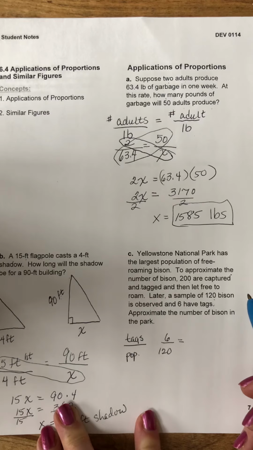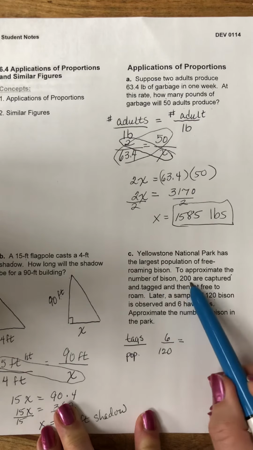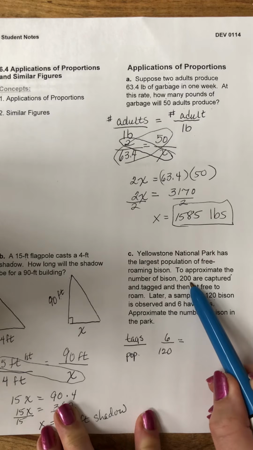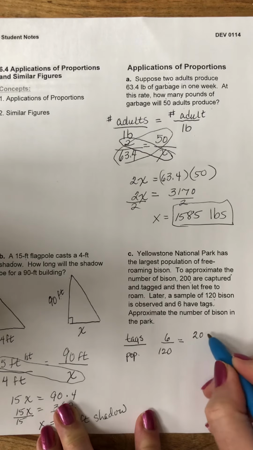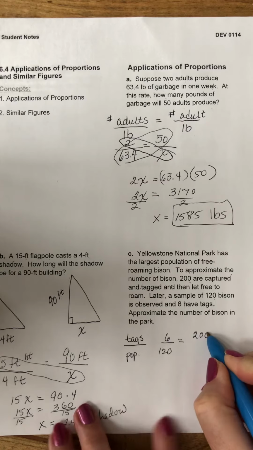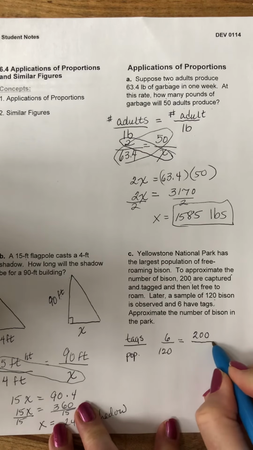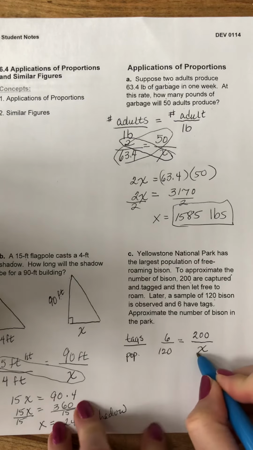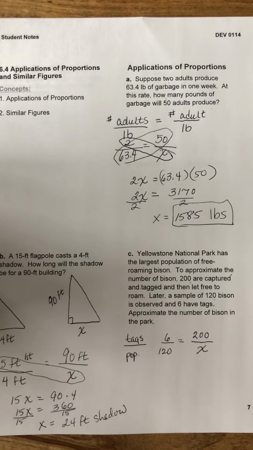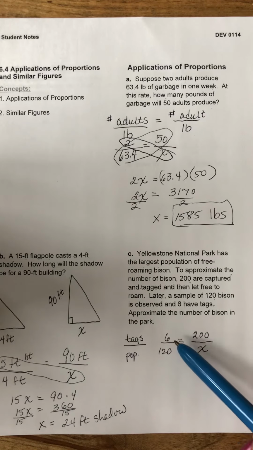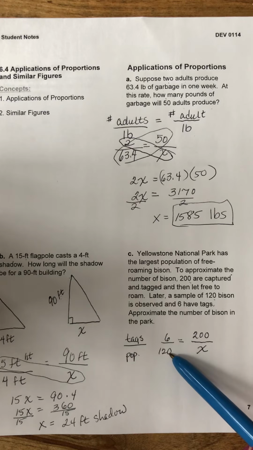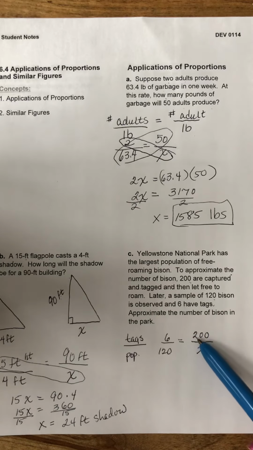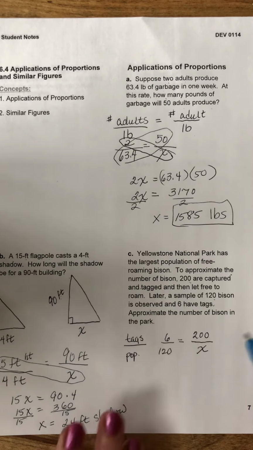And we have 200 bison that we captured and tagged, so we have 200 tagged bison in the park out of all bison in the park. So we're comparing our sample, where we have 6 out of 120 bison, to the total park, which has 200 tagged bison out of the total population.